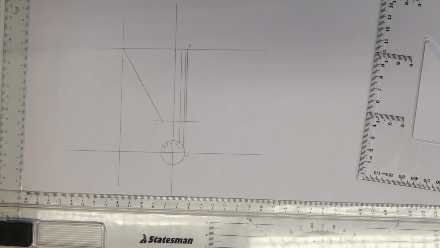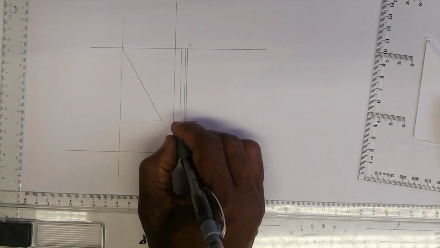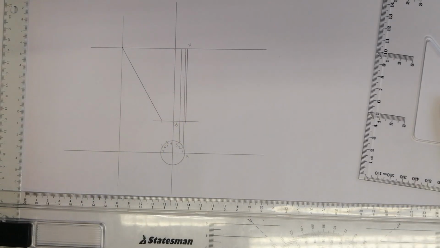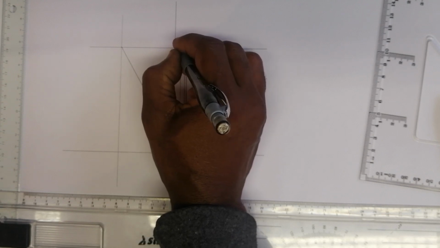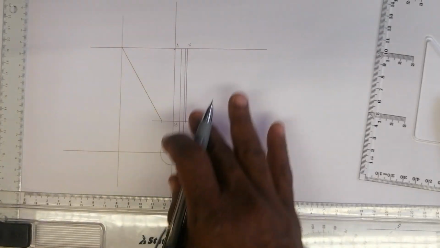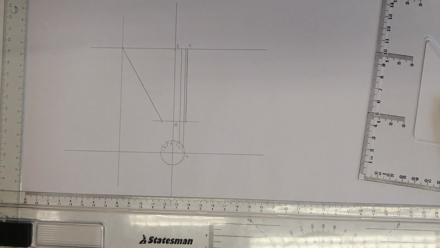Okay, those are the parallel lines. Now this point here, the center, we call it B. On top, this point here, we call it A, on this side of the upper. So the top side of the upper, we have XA and FB there.